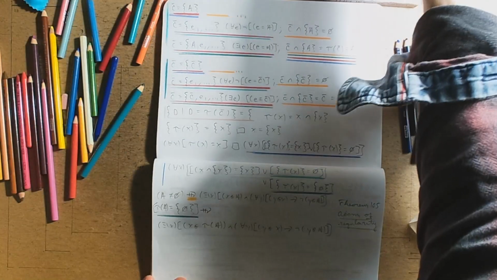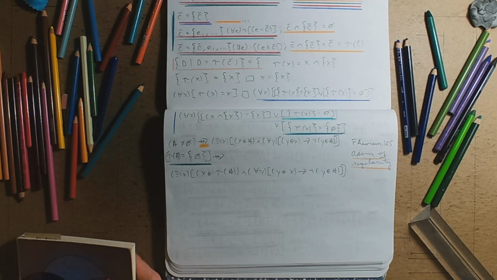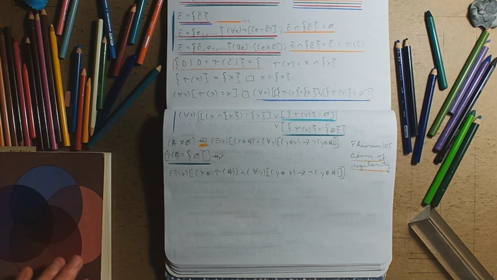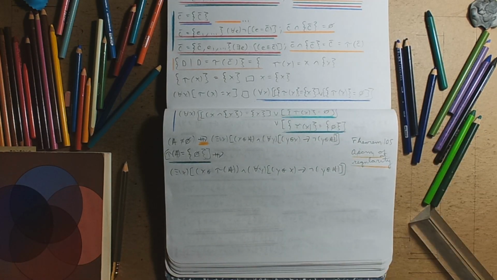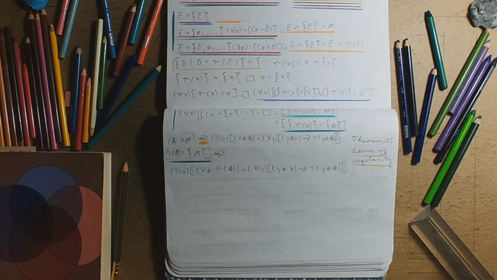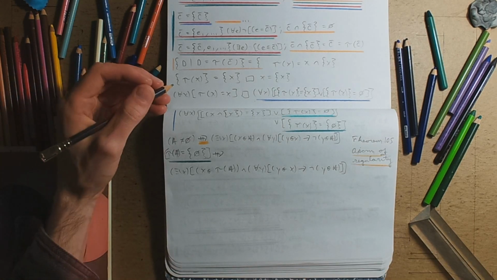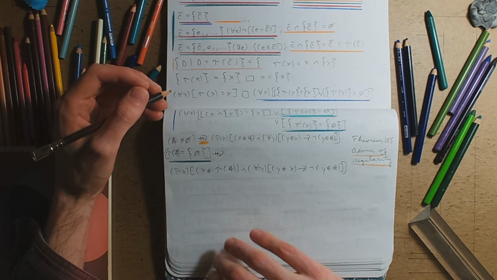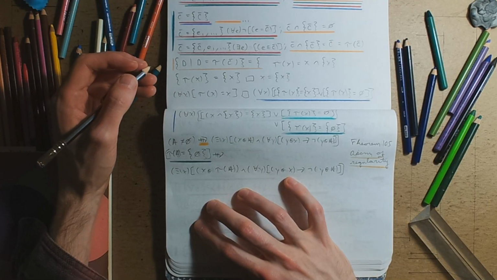Interesting. Then what? So when are we going to learn Fourth? When are we going to learn Fourth? Not yet. There exists an x such that x is an element of tau of A, and for all y, if y is an element of x.